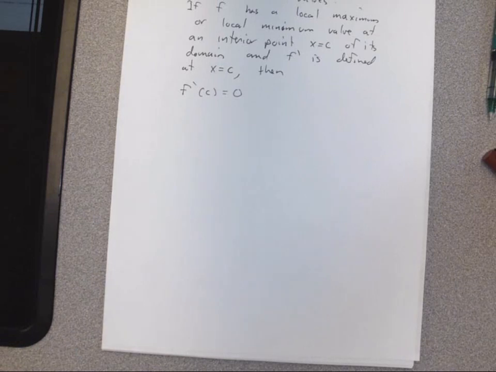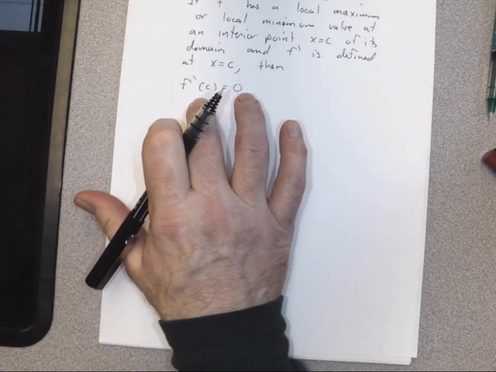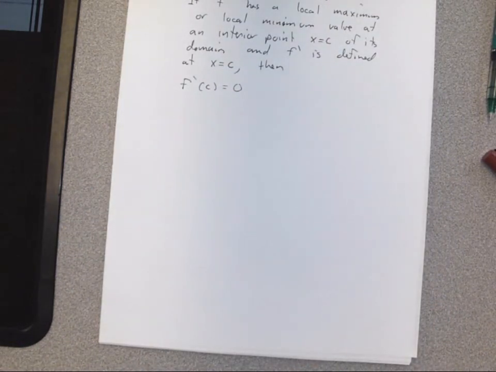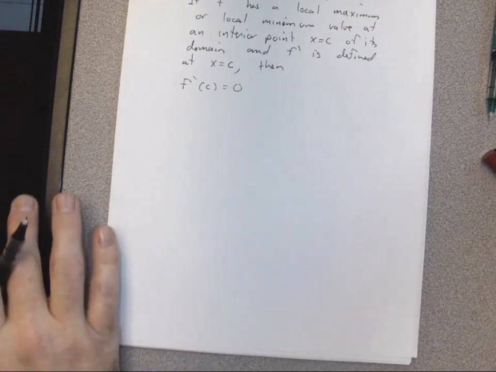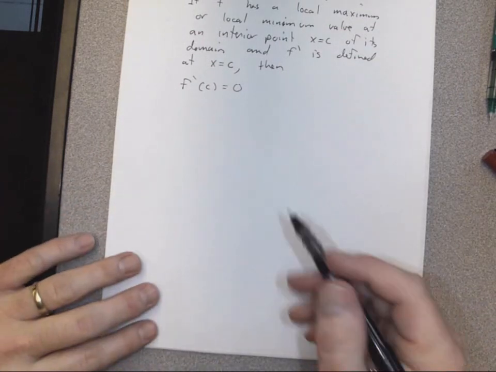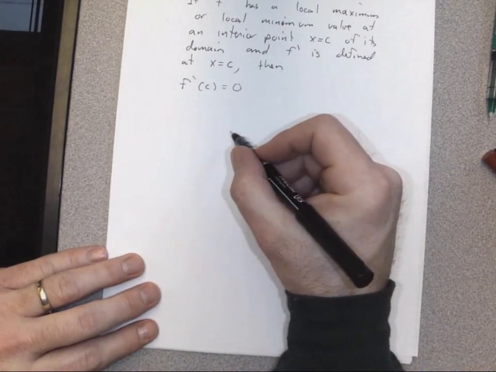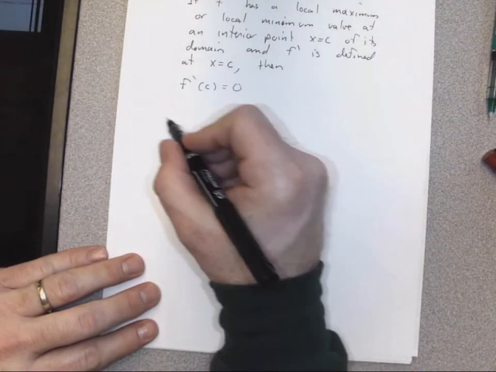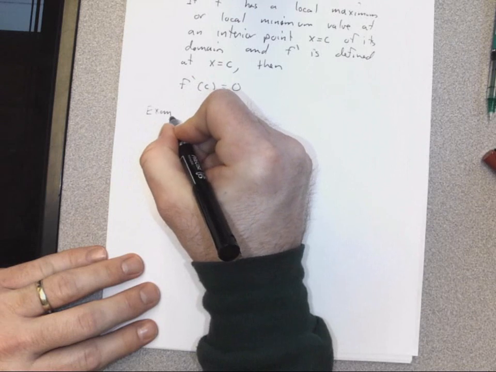Now we have to be a little careful. Does this guarantee that if the derivative is equal to 0, then we have a local max or min? Let me come up with a picture to verify whether that's the case or not. So here's a quick example just to see.